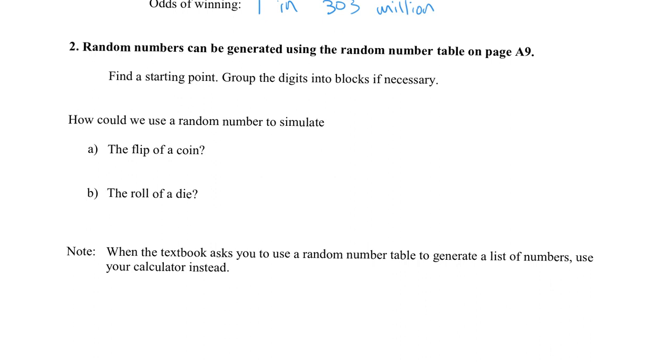We're not really going to do anything with it, but what we used to have to do in the bad old days, before we had graphing calculators, from this table or a table like it, you would basically drop something on the table, a paper clip, whatever, and wherever that thing lands is your starting point, and then you just go to the right, and those are your random numbers. Okay, so we're not going to do that.